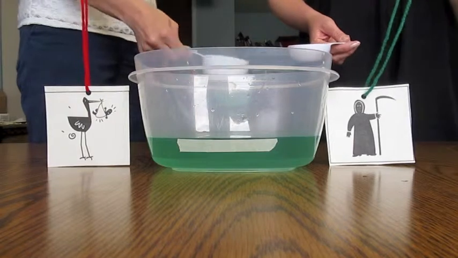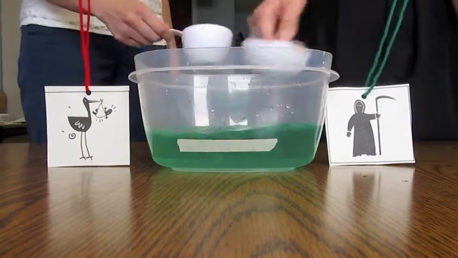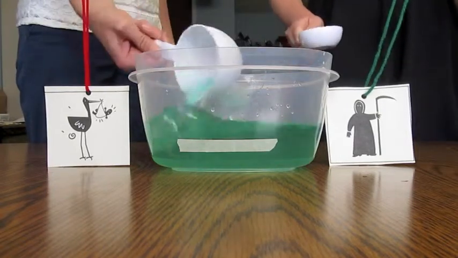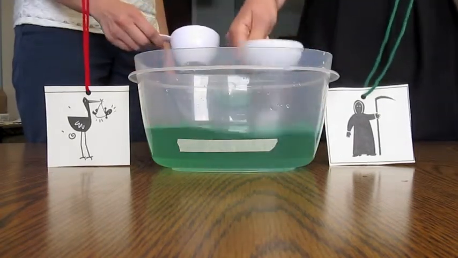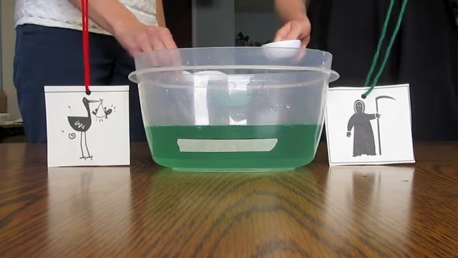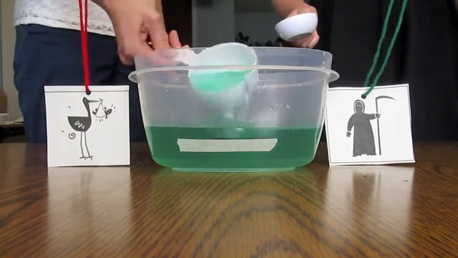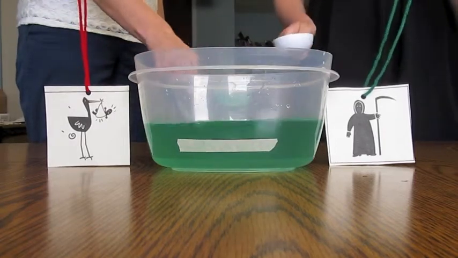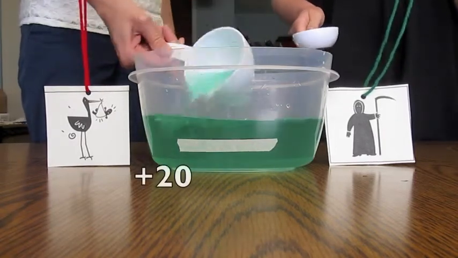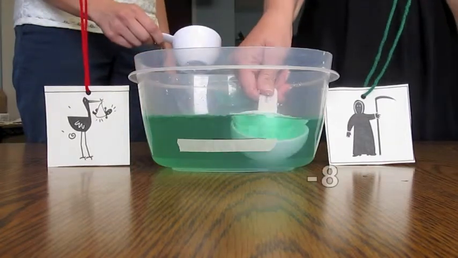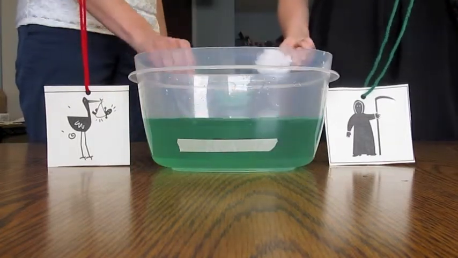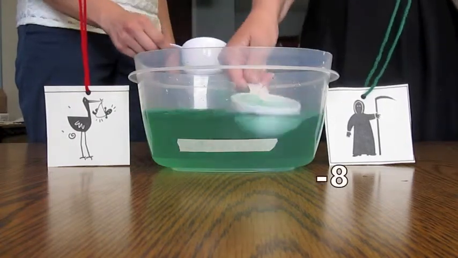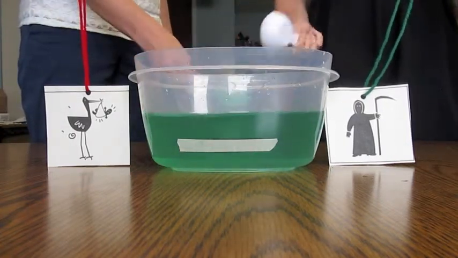So for every scoop that the stork adds, the Grim Reaper will take one away. We have a piece of tape on the bowl so we can be reminded of where the water level was at the beginning of the demonstration. This is great for math because what we really see is a visual demonstration of addition and subtraction. Every time the stork adds a scoop, you're really adding 20, the birth rate. The Grim Reaper takes one away and you're subtracting 8, the death rate. So you just keep going back and forth in this one-to-one fashion until the demonstration is completed.